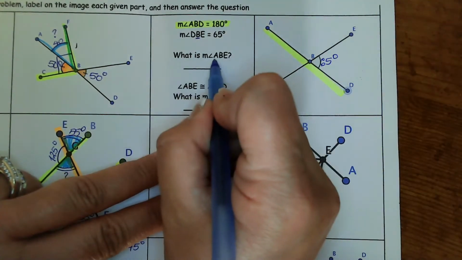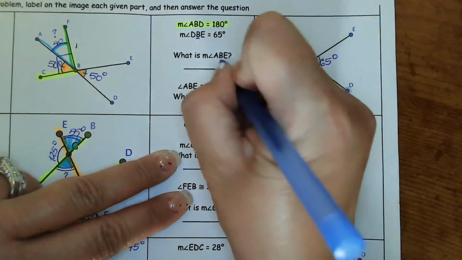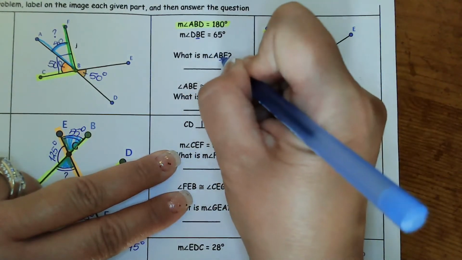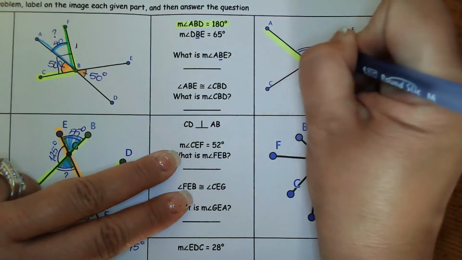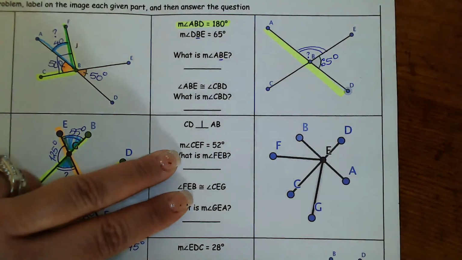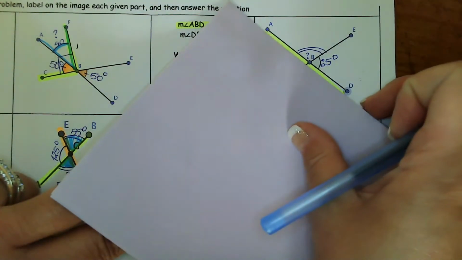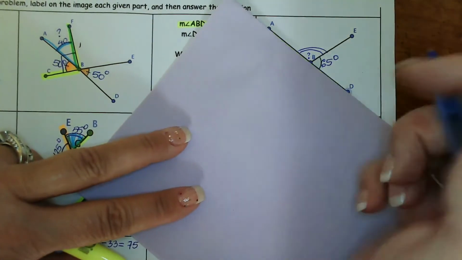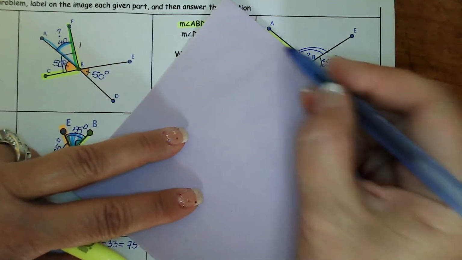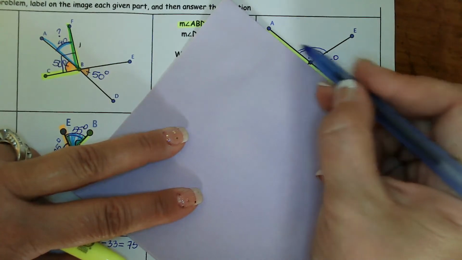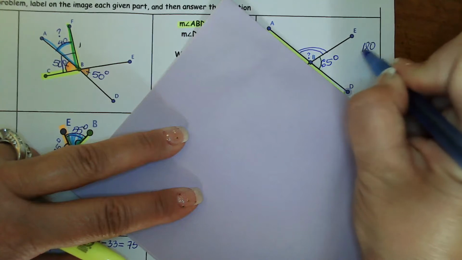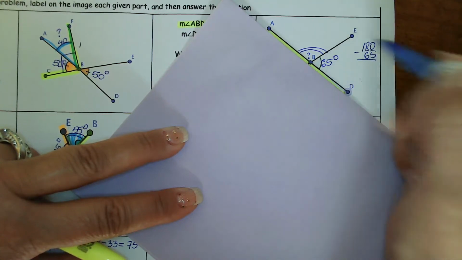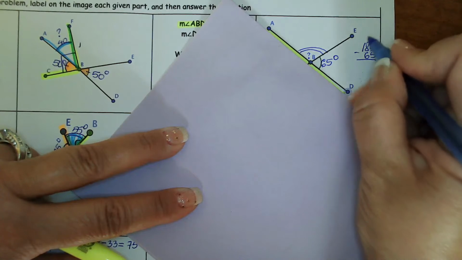What is the measure of angle ABE? So B being in the middle, I have to go from A to B to E. ABE, right here is my question. What property do I use? I use supplementary angles. I have a straight line, two angles adjacent to each other on a straight line would add up to 180 degrees. So if I have 180 degrees minus 65, that will be the measure of my missing angle.